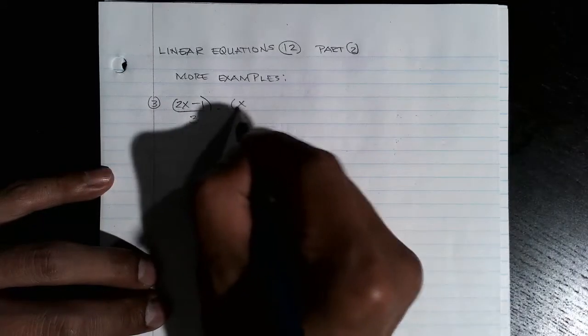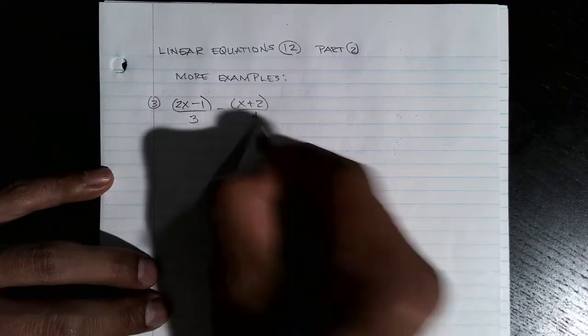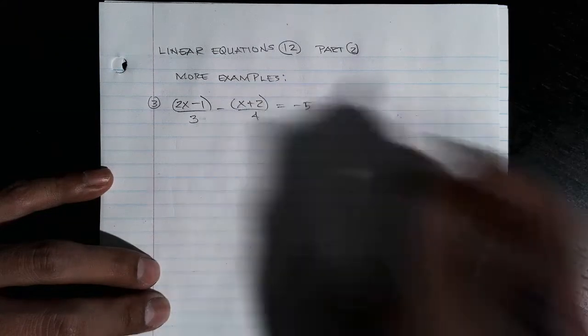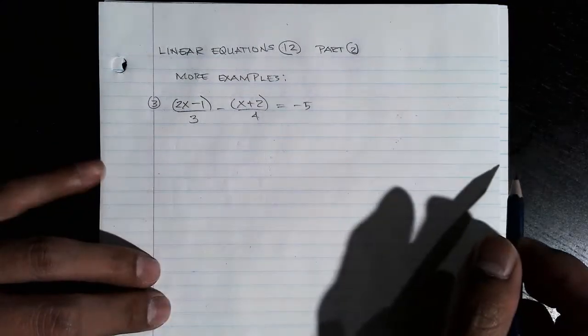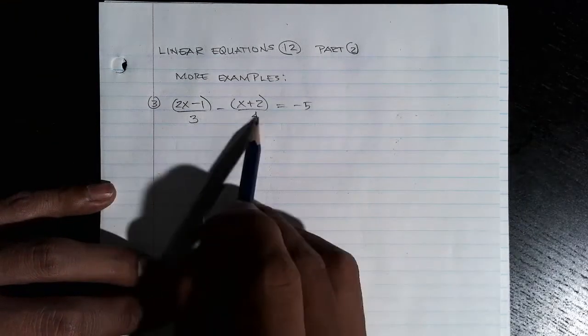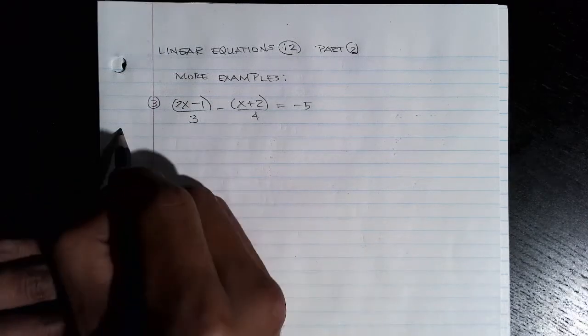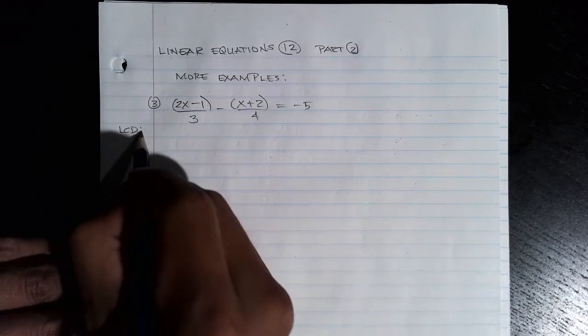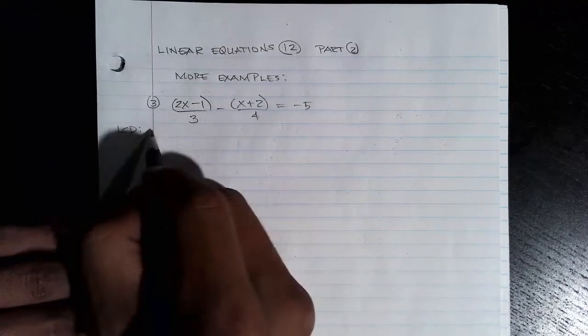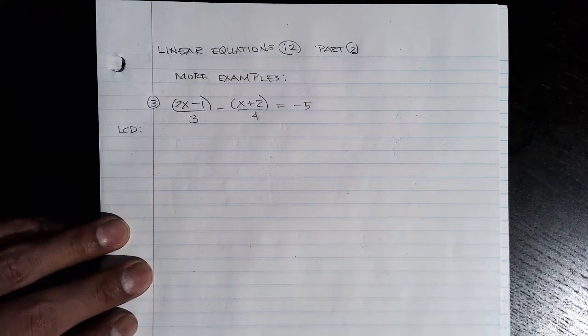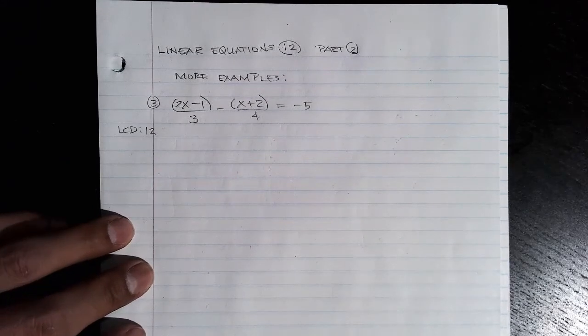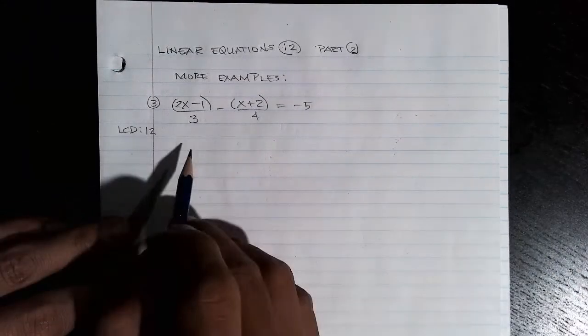How about this one? 2x minus 1 over 3 minus x plus 2 over 4 equals negative 5. Again, our goal is to get rid of these denominators here in the bottom, but we need an LCD for this. What is the lowest common denominator between 3 and 4? Some of you guessed really well. Lowest common denominator is 12 between 3 and 4.